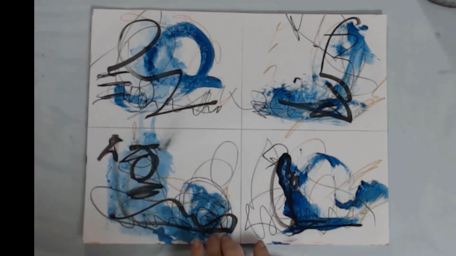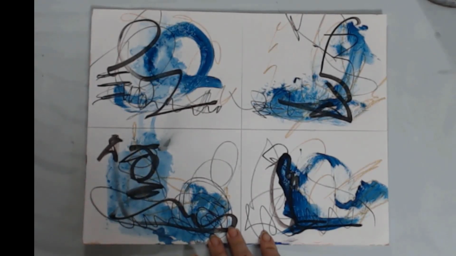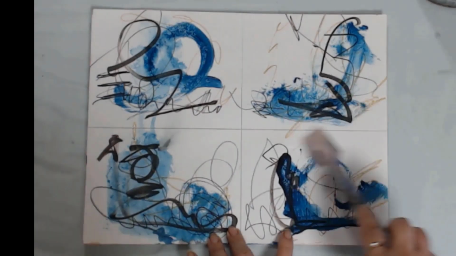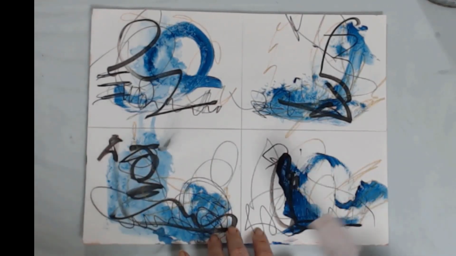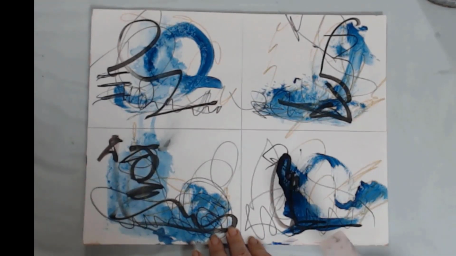So here's some just sample little paintings I did. They're not near finished, but they were just warm-up type exercises. But this would be a good example if you have a painting like these and you say, you know, there's too much going on here.